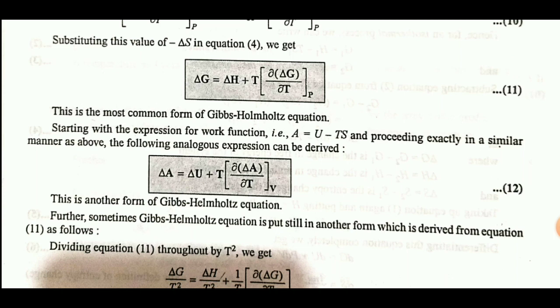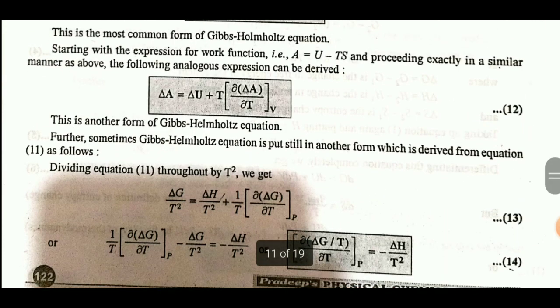Further, sometimes Gibbs-Helmholtz equation is put in still another form, which is derived from equation 11 as follows. Dividing equation 11 throughout by T squared, we get ΔG/T² is equal to ΔH/T² plus (1/T)(∂ΔG/∂T) at constant pressure, or ∂(ΔG/T)/∂T at constant pressure is equal to minus ΔH/T².